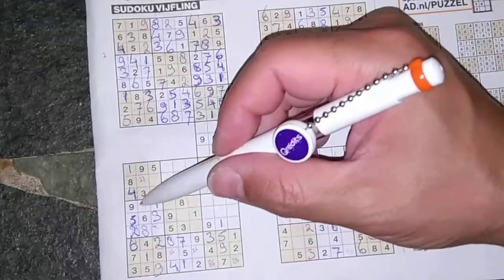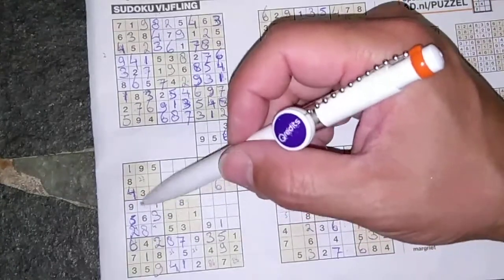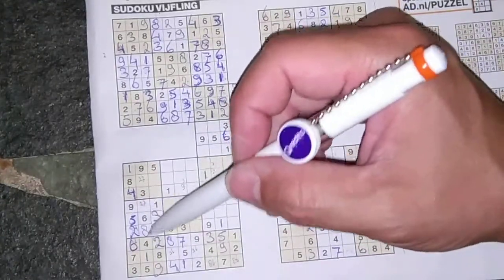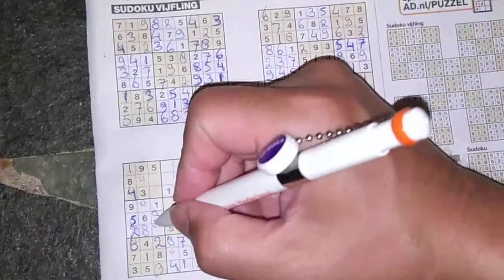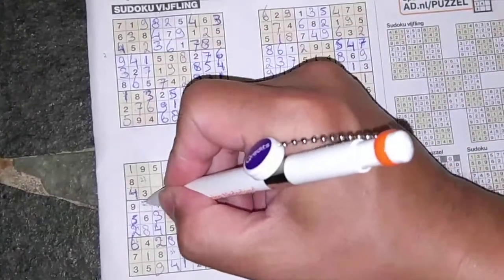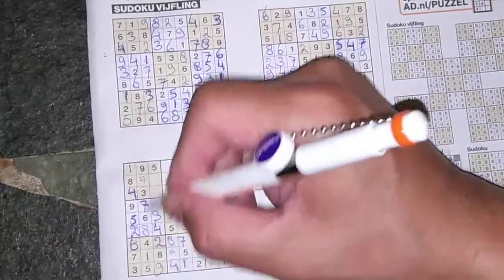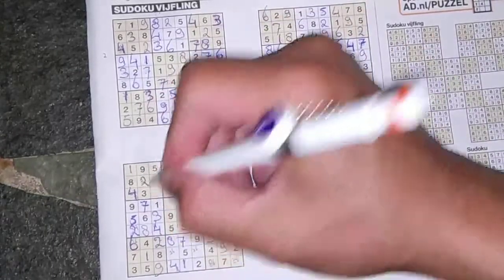2 numbers left. The 7 and the 4. We have a 4 here. No 4 there. 4 should be here. And the 7 goes there. One number left in the second column for the number 2.